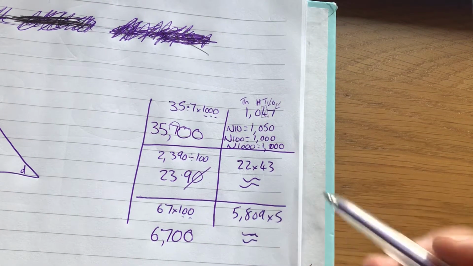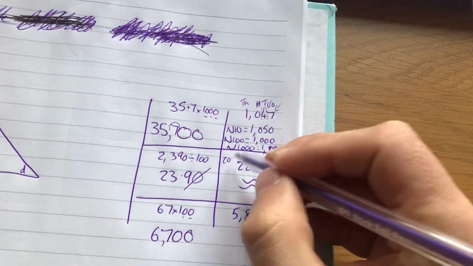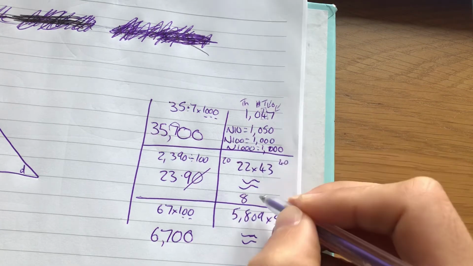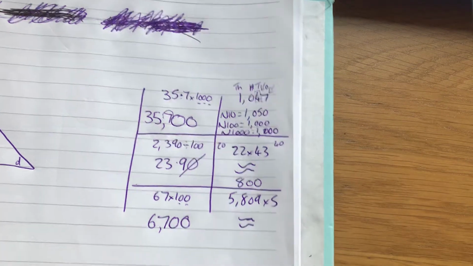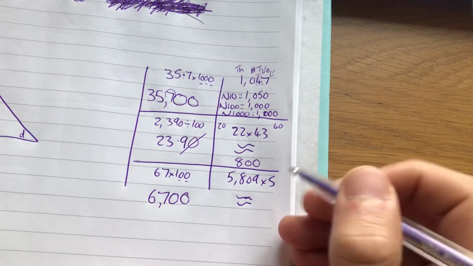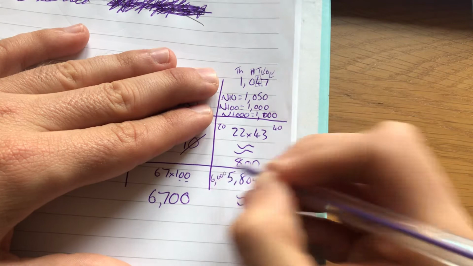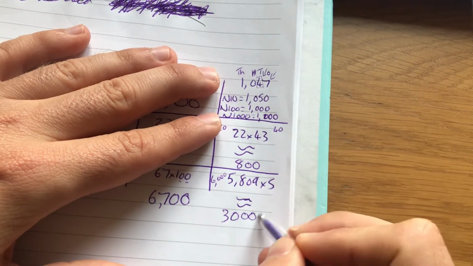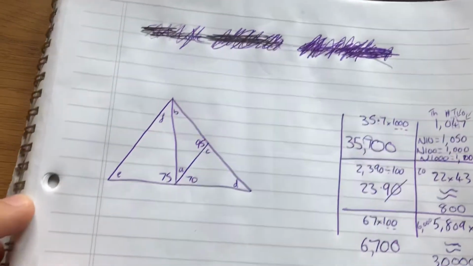Estimating. So 22 times 43. Let's round that one to 20. That one to 40. 2 times 4 is 8. Boom, the 2 zeros back on. You're looking at around 800. 5,809 times 5. Oh, we could round that to 6,000. 6 times 5 is 30. Add our 3 zeros on the end. Around 30,000.